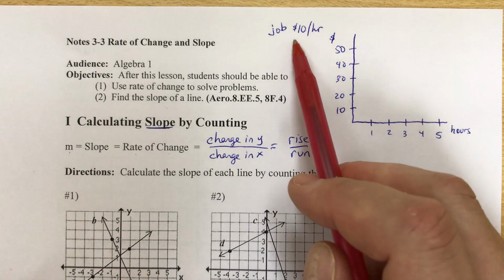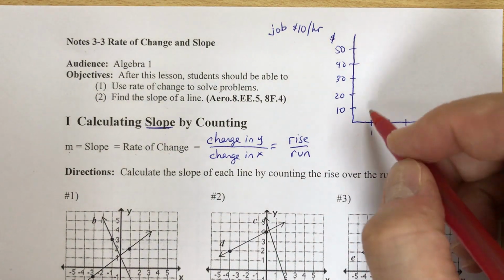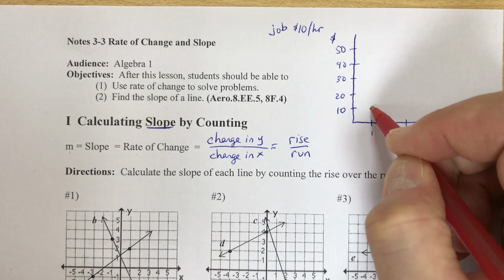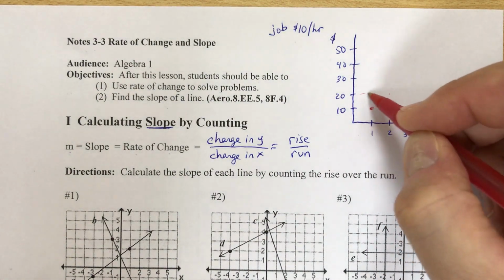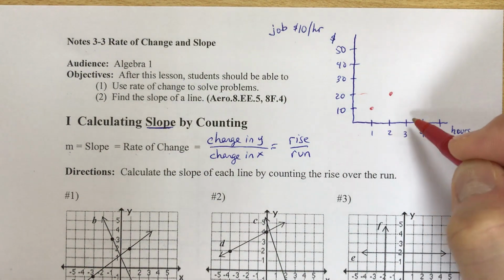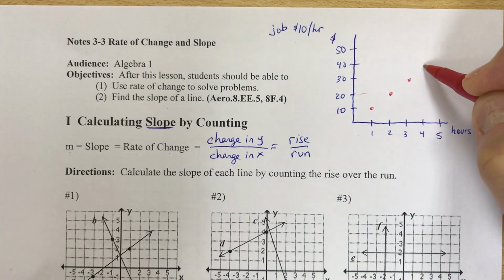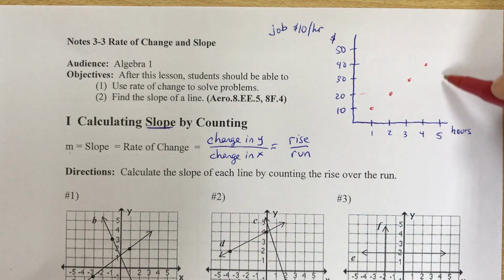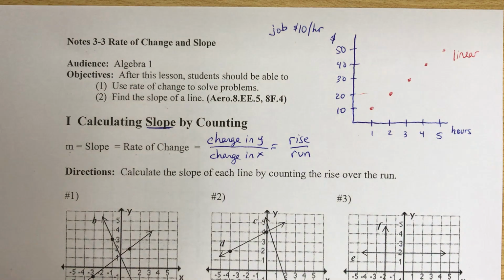So if you make $10 per hour, for every hour you work, 1 hour, you make $10. If you work 2 hours, you would make $20. 3 hours is 30. And notice that as I graph this, you're getting this linear pattern. Okay, you're getting a line.